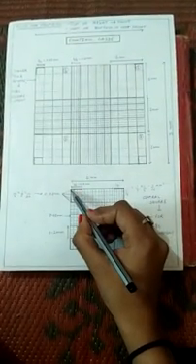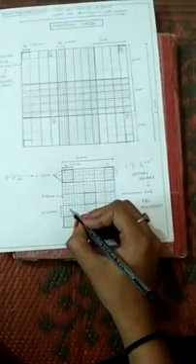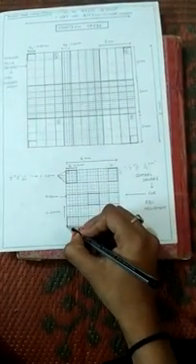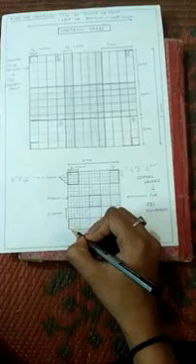So friends, you can see that this is the length of one small square, 1 by 5, which is equal to 0.2 mm, and this is also the breadth of this small sub square. So the area of this whole small square will be 0.04 mm square. Friends, if we assume that this will be 0.2 mm, then this will also be 0.2 mm. So the area of this whole small square will be 0.04 mm square.